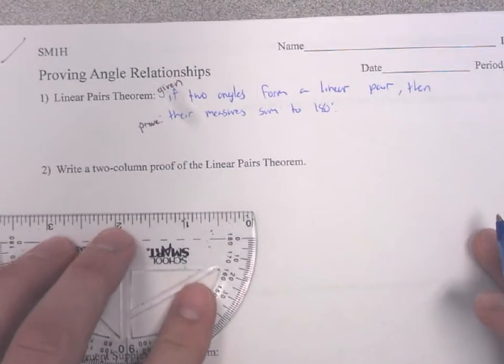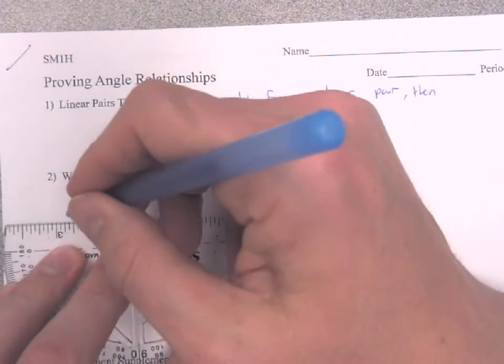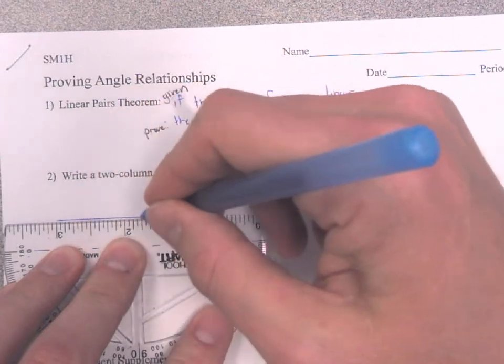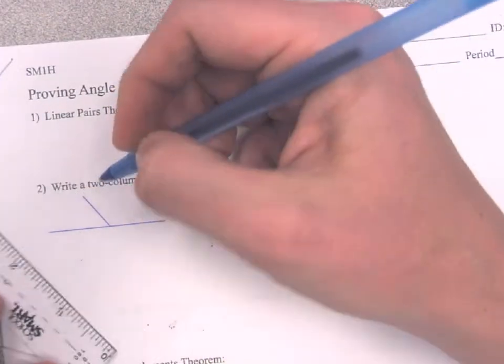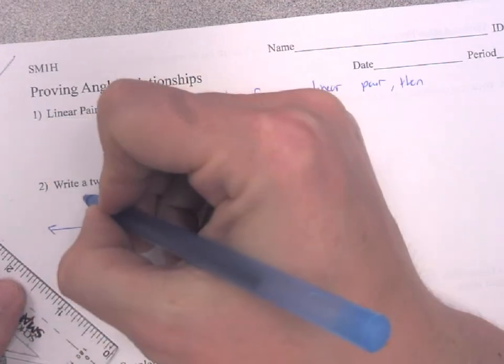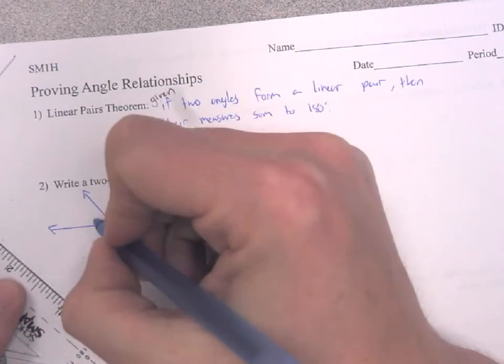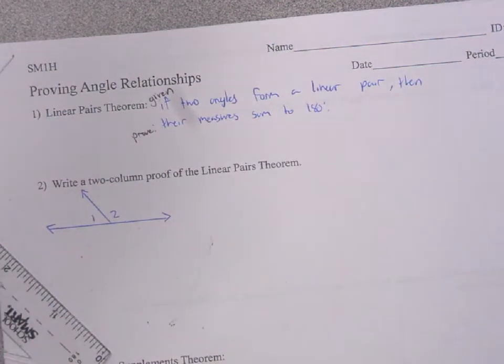I'm going to go over here and just use this as a straight edge. I'm going to draw kind of a straight line here, and then I'm going to draw another line coming out of it. So this is a linear pair. Remember, a linear pair is two adjacent angles whose non-common sides form opposite rays.